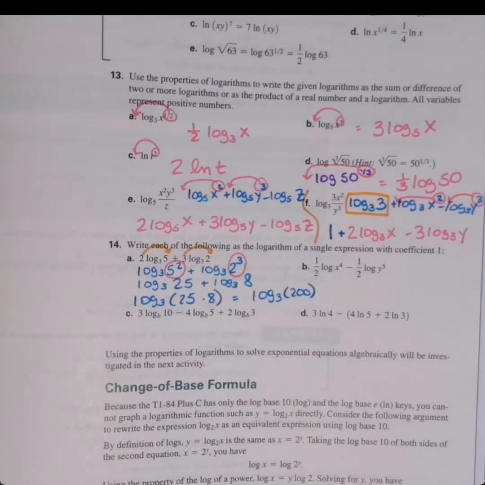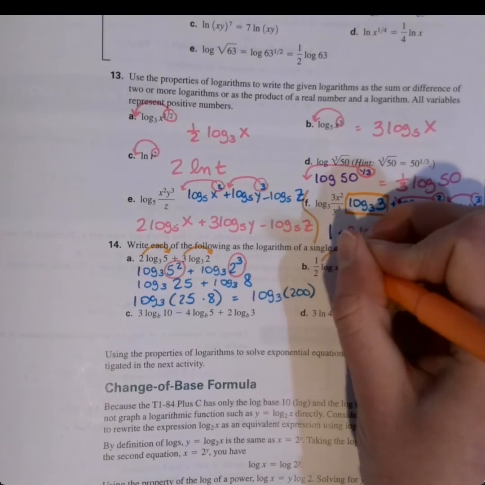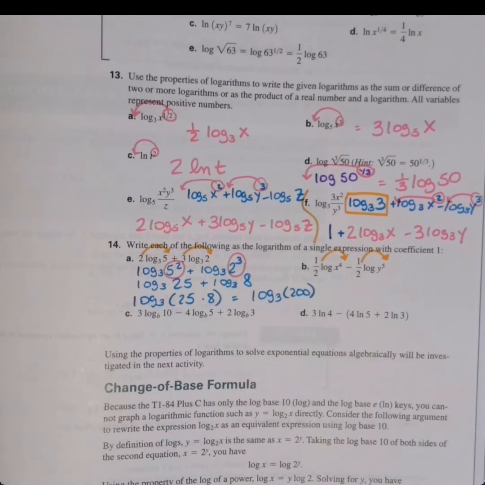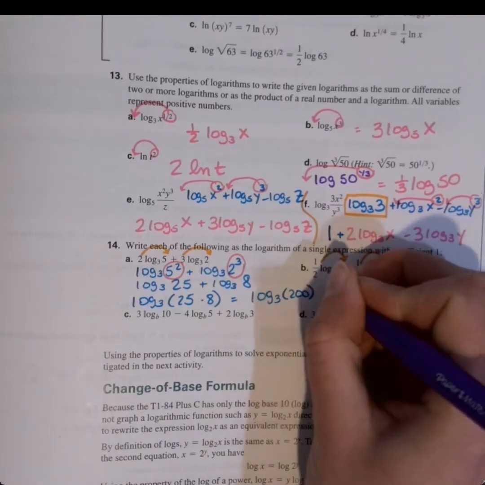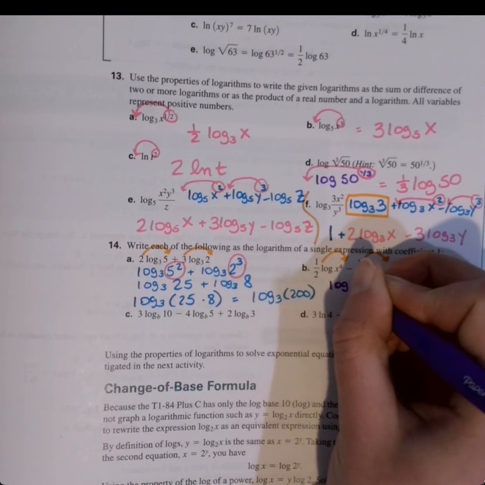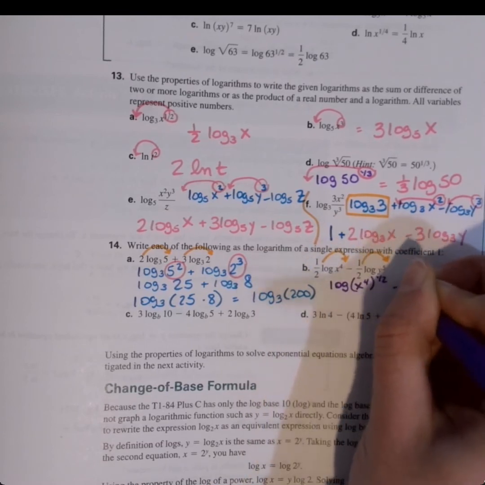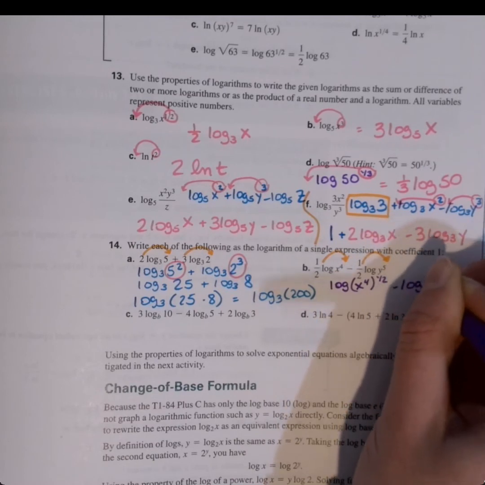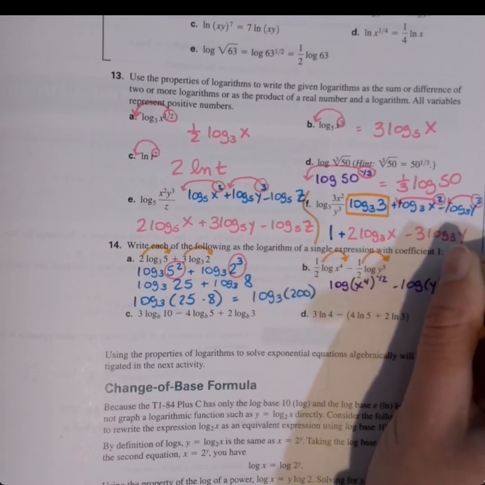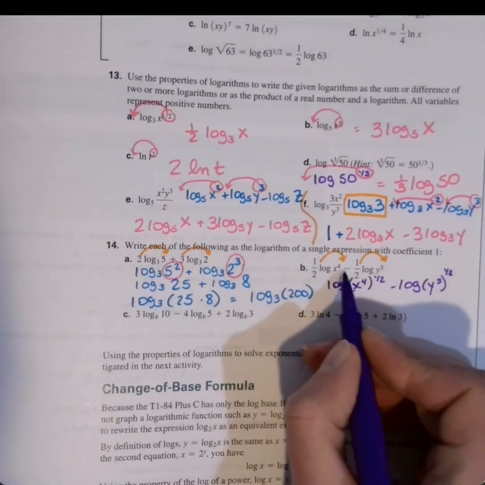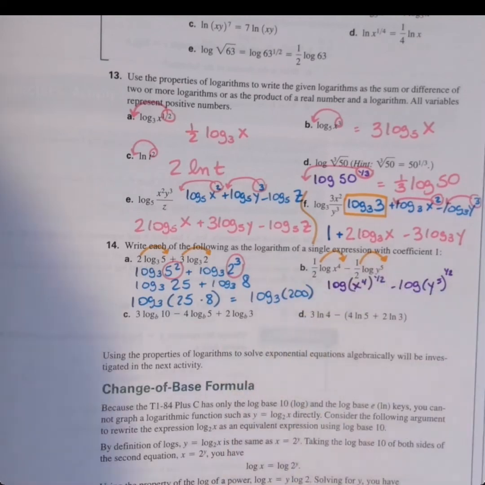Okay, now let's look at the next one. Again, we're going to take our powers up. So this will give us log of x to the 4th to the half minus log y to the 5th to the half. I'm just taking up the half. I'm not taking up the minus. The minus I can deal with later. I'm going to deal with that as a division later. I don't need to take it up with the power.